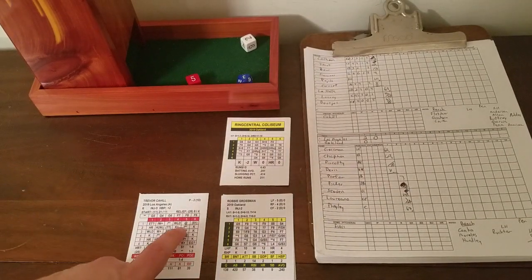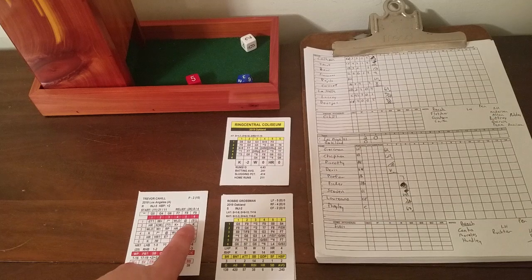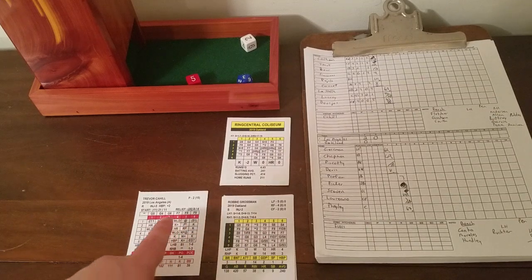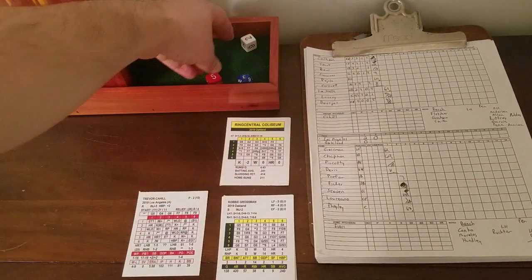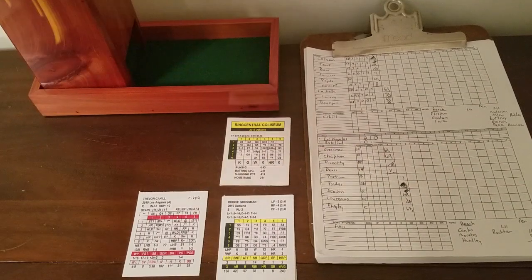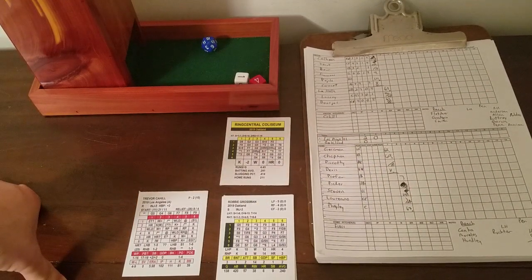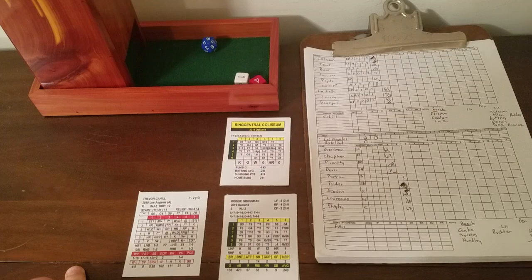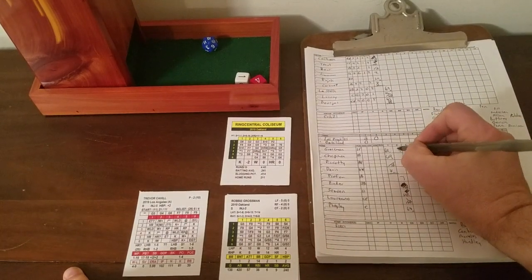Cahill, a 5-2. Split chance against a righty. It's a star line, but he's a switch hitter batting left, so it's a blank. So we skip that and go straight to Grossman's card to complete the at-bat. That's a 4-1. It's a fly to right field. So that's going to end the inning.